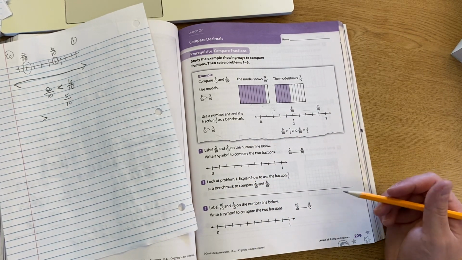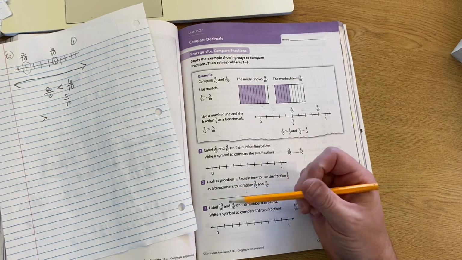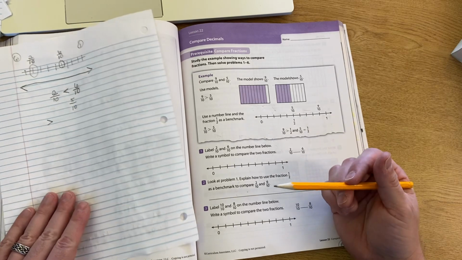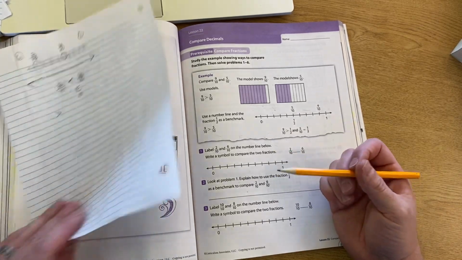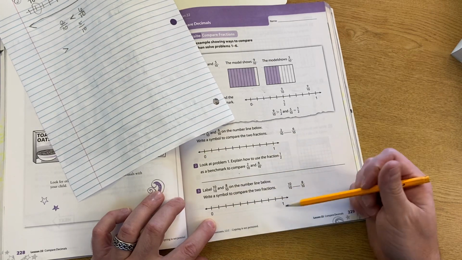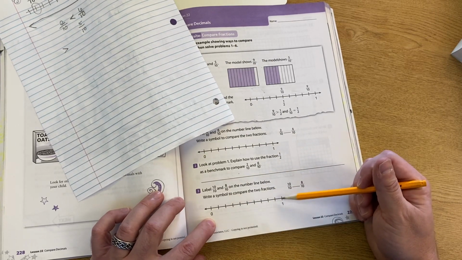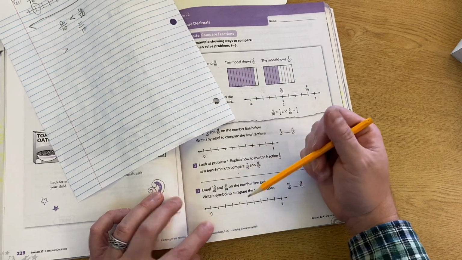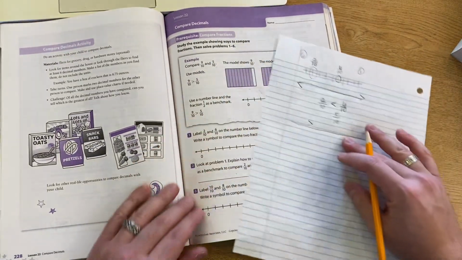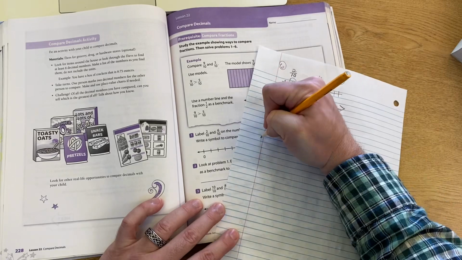All right, number 3, they want you to label 10/10. Any number divided by itself is equal to 1. So if we're looking at this number line, we can see zero way down here and one up here. And 1 is equal to 1. So if 10 over 10 is equal to 1, I'm going to draw a line to separate out my work so it's easier to follow along with.